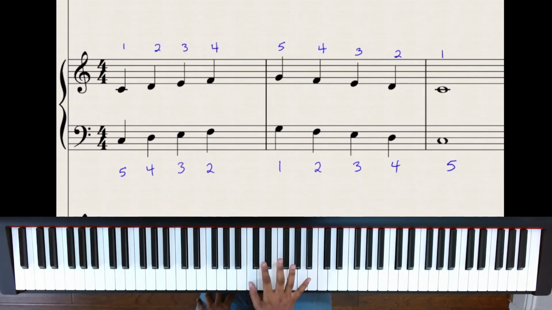So the numbers, the blue numbers that I have written over the notes are finger numbers. So if I put both hands up, our thumbs are 1, index finger is 2, middle finger is 3, ring finger is 4, and the pinky is 5. So you have 1s, 2s, 3s, 4s, and 5s. Okay?